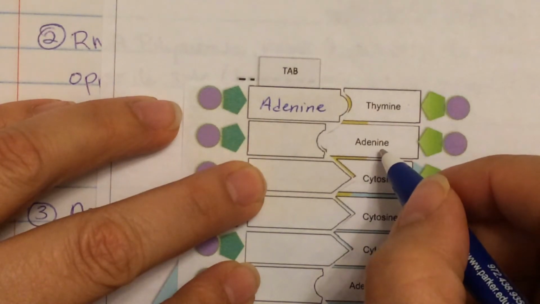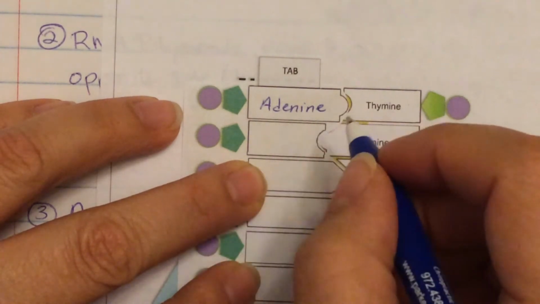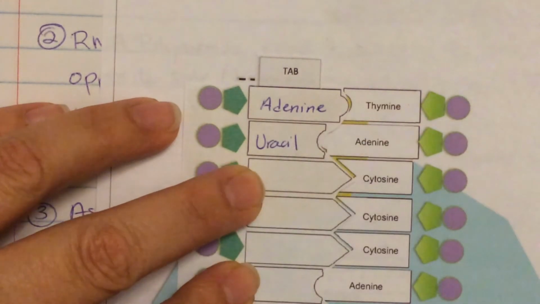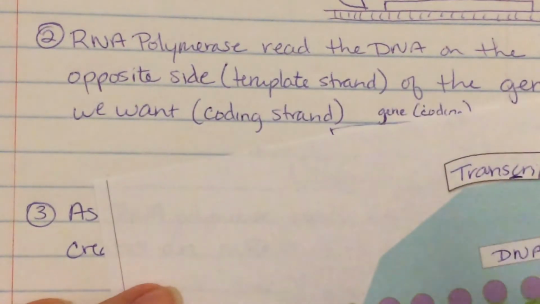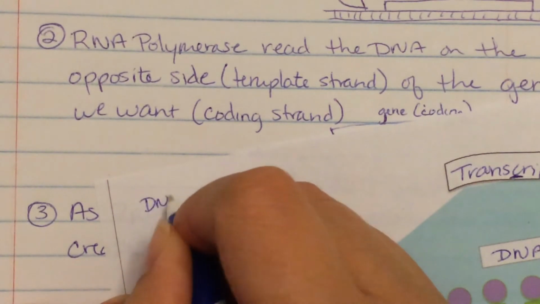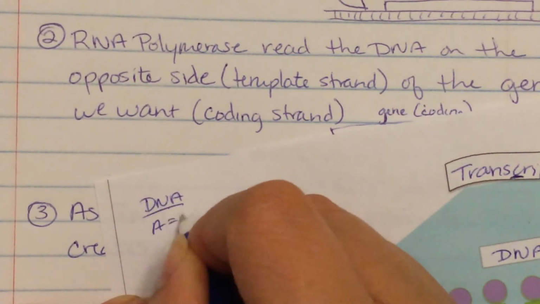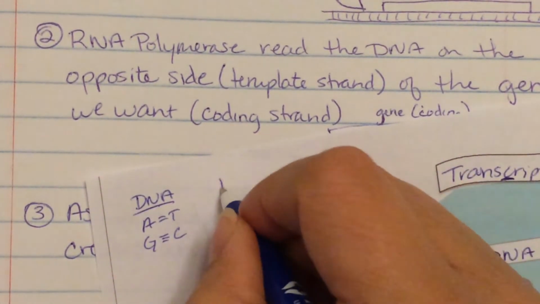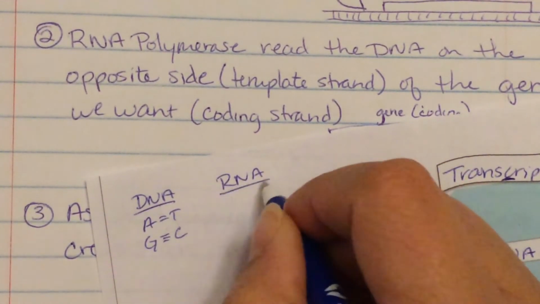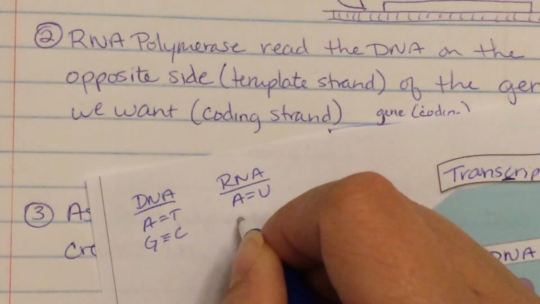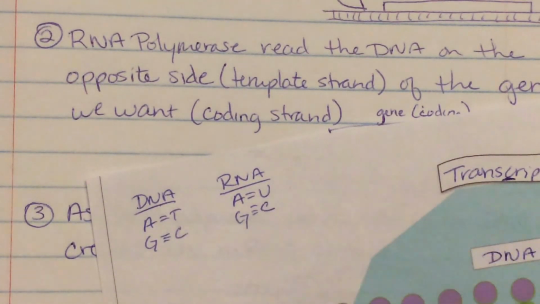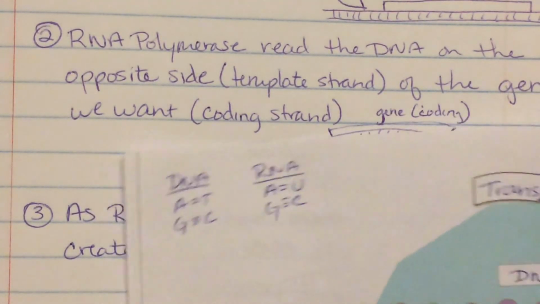And then adenine in DNA binds with thymine. However, this is RNA, and so instead of thymine, it's going to bind with uracil. And so if you want a little reminder of that, in DNA, A bonds with T and G bonds with C, but in RNA, A bonds with U and G bonds still with C. So the big difference is just instead of writing thymines, you write uracils.